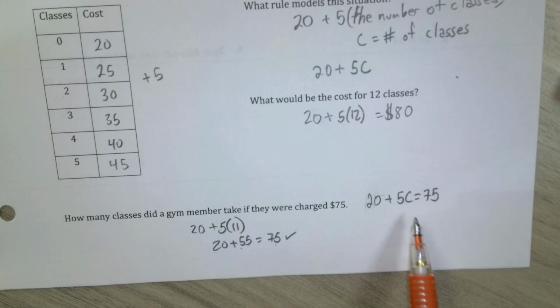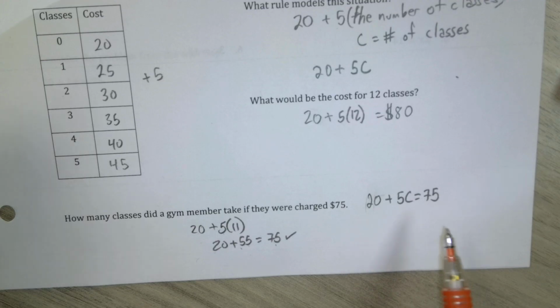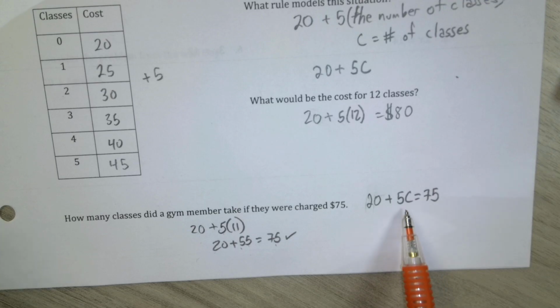And the method's pretty important because in some problems, guess and check isn't a great method. It could take just a huge amount of time to do it. And so, once again, mathematicians want to be more efficient, so they devised a way to find this value of C without doing a guess and check.